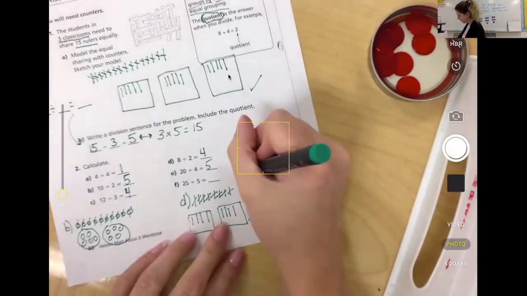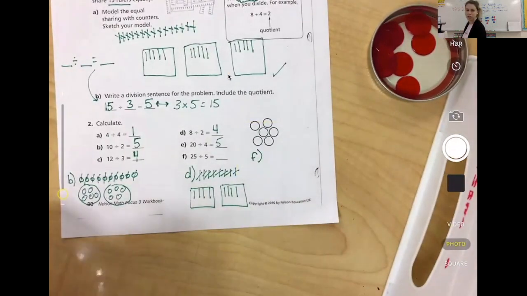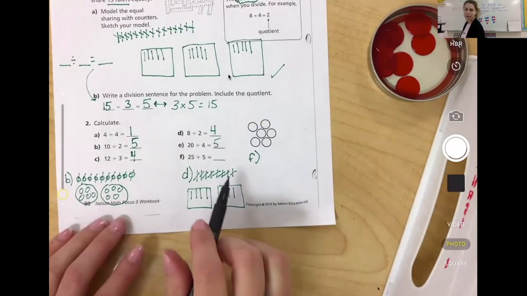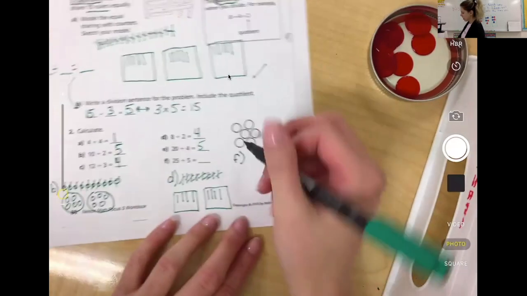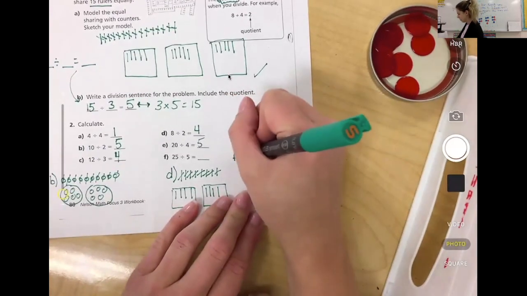I'm going to draw a picture for F, make sure I label. You guys also have the back of your sheet, so if you have to go on the back, if you like drawing pictures, that's fine, or just use a separate sheet of paper. Just make sure you're doing the work. So I have 25. Oh my goodness. I'm going to draw triangles.